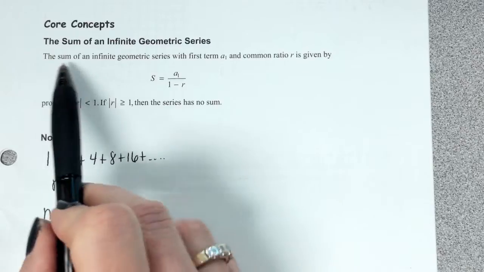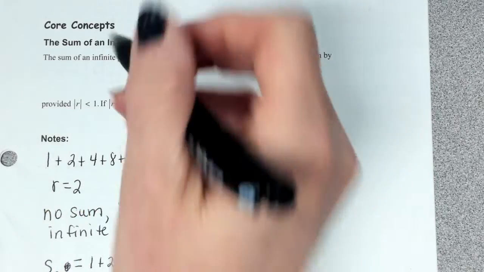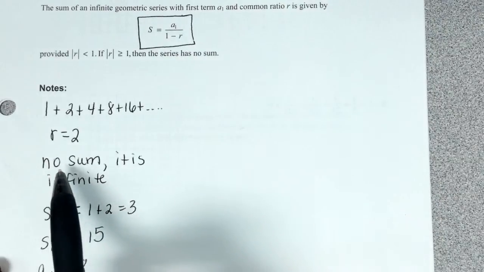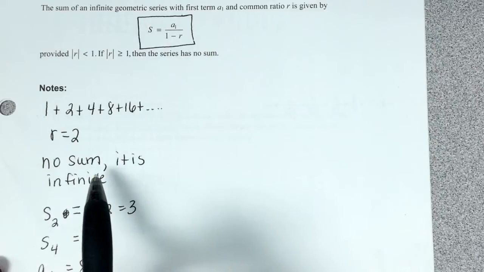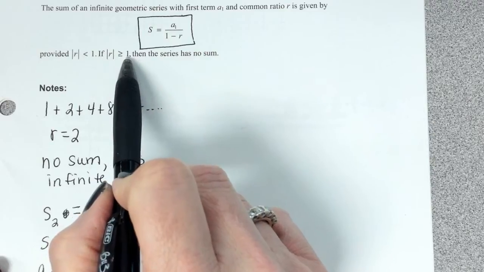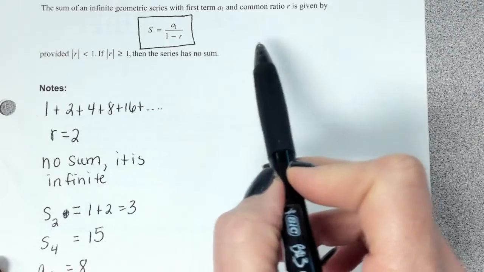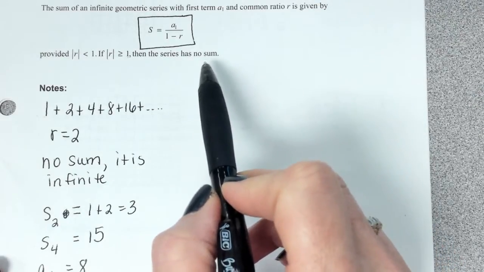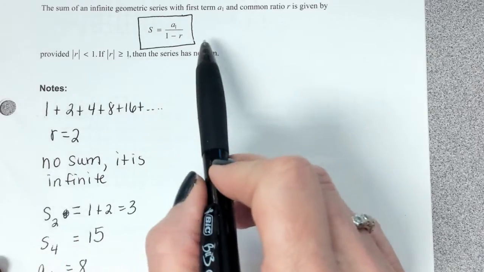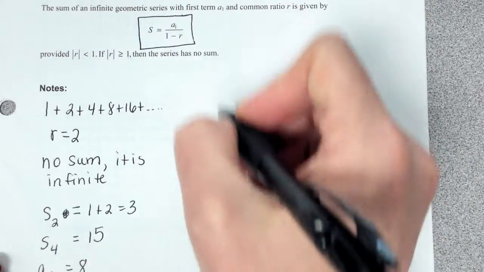So if you look at this formula, this is for the sum of an infinite geometric series. And here's what it is. This geometric series had no sum. But the reason it had no sum is because the absolute value of R is greater than or equal to 1. When that happens, there will be no sum. It's going to go up and up and up without bound, and it's going to be infinite. But if the absolute value of R is less than 1, we do have a sum. And this gets a little confusing to people. But let's look at this pattern now.